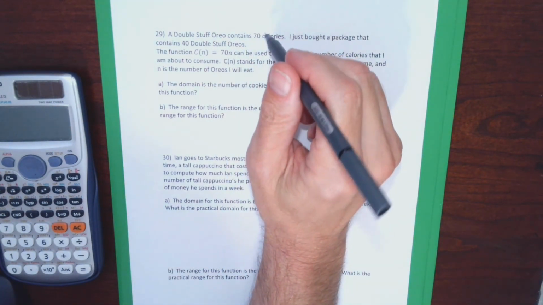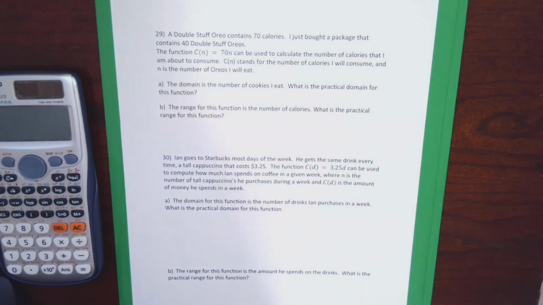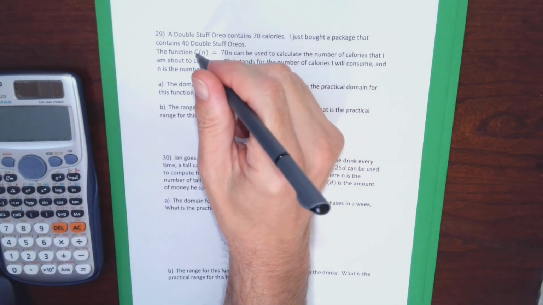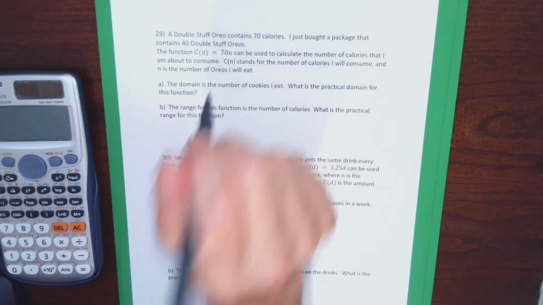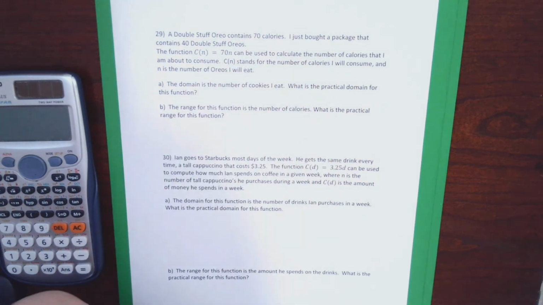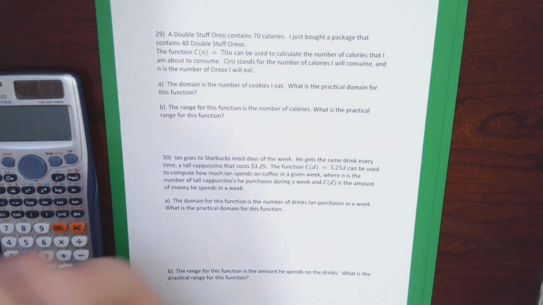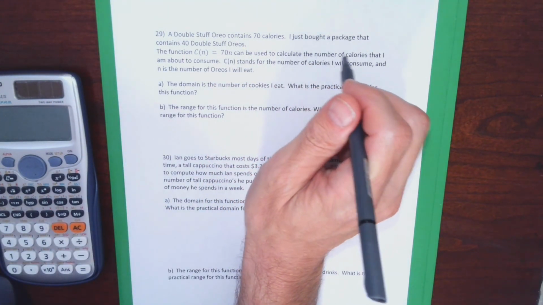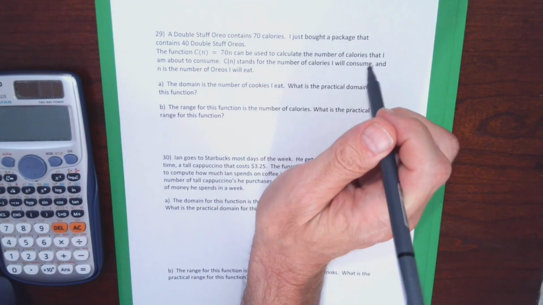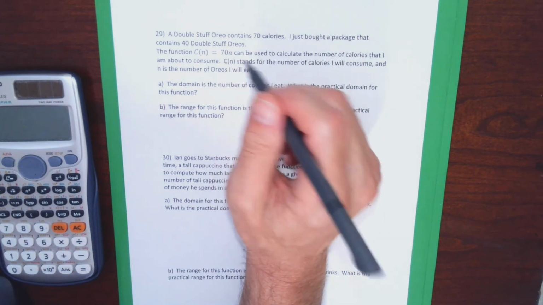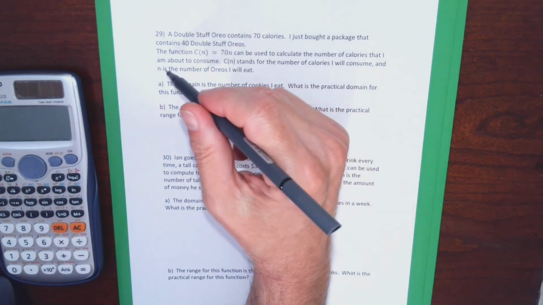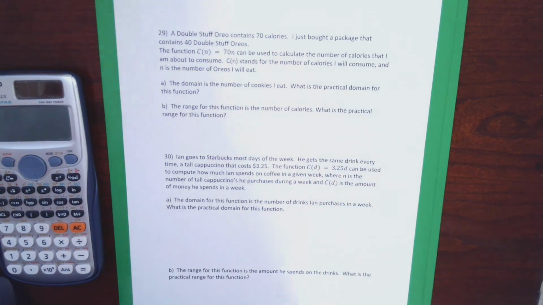A double stuffed Oreo contains 70 calories. It says, I bought a package that contained 40 double stuffed Oreos. The function C of n, it's the same name, but now C stands for calories and n stands for the number of cookies I'm going to consume. C of n equals 70n can be used to calculate the number of calories I'm about to consume. If I eat one Oreo, I get 70 calories, 2, 140 calories, 3, 210 calories, and so forth.